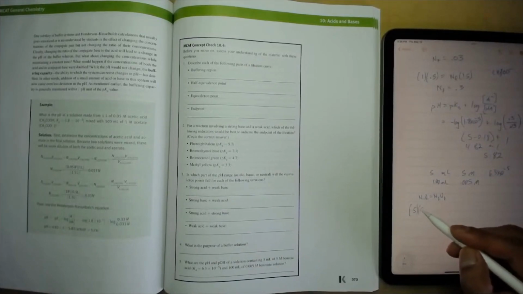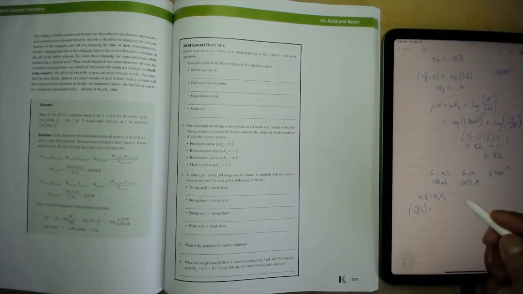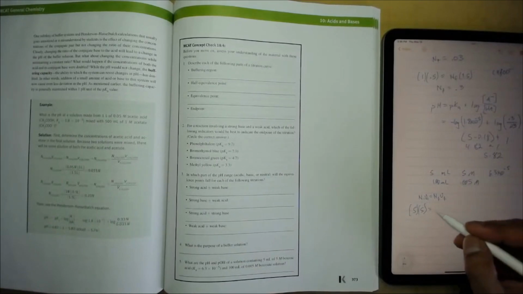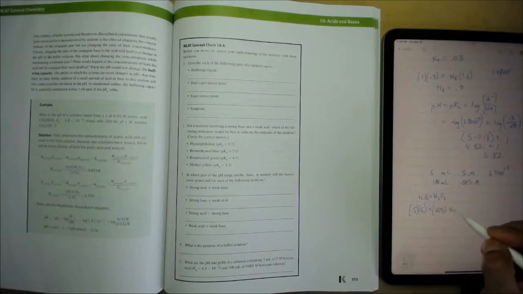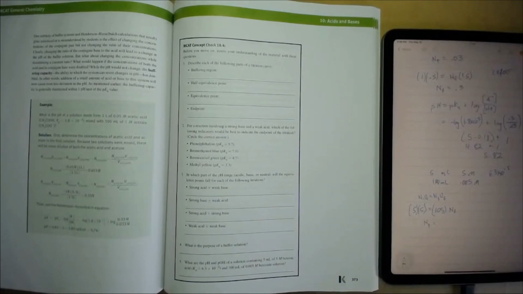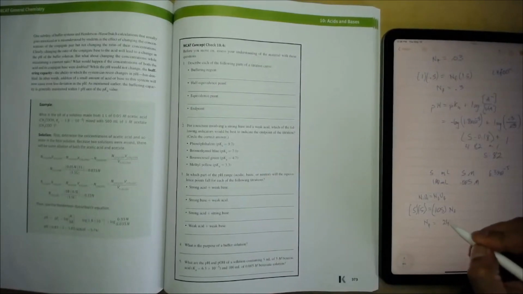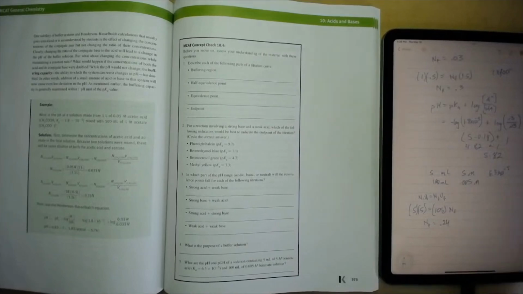5 times 5 equals 100 milliliters plus 5 milliliters is 105 milliliters is our final volume times Nf, and Nf equals 25 divided by 105 equals 0.24, we'll go with, round up a little.